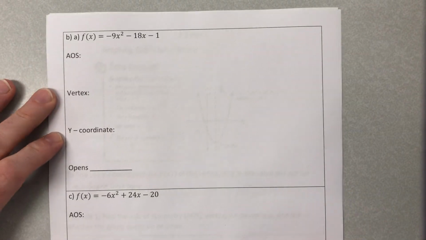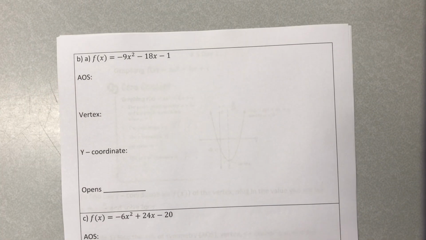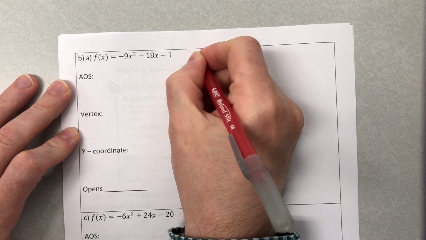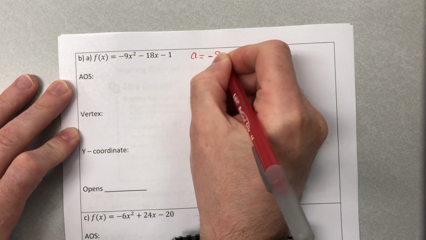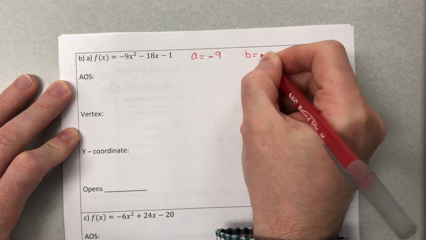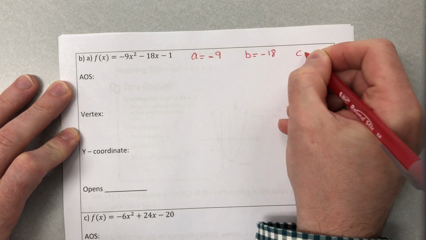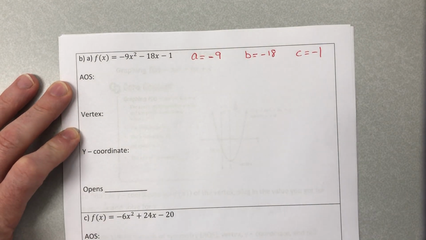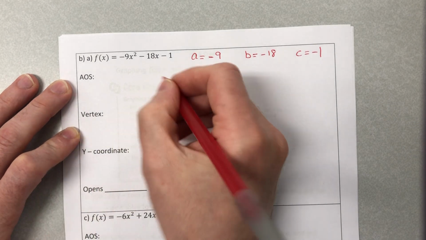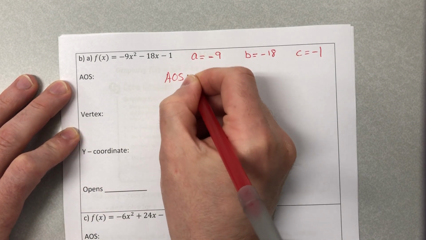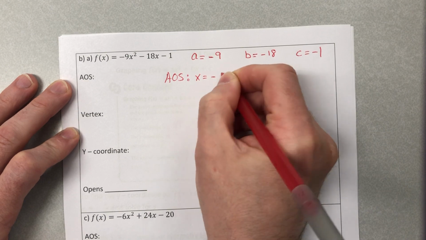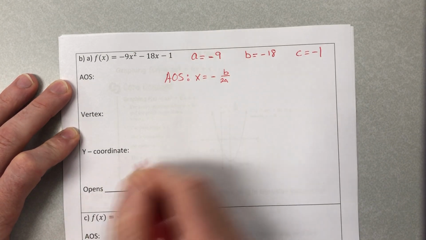Let's look at example 2, or example B. We see that our A is negative 9, our B is negative 18, and our C is negative 1. So to find the axis of symmetry, we're going to use our negative B over 2A.